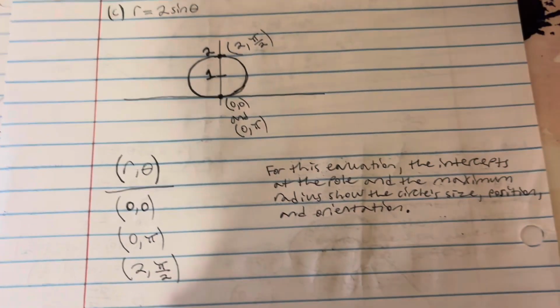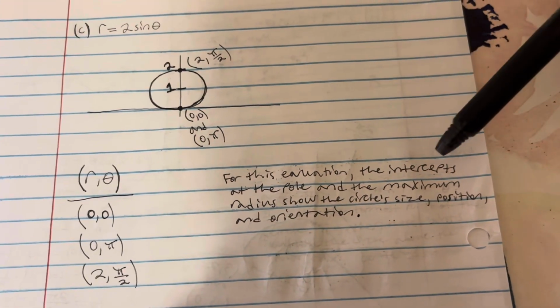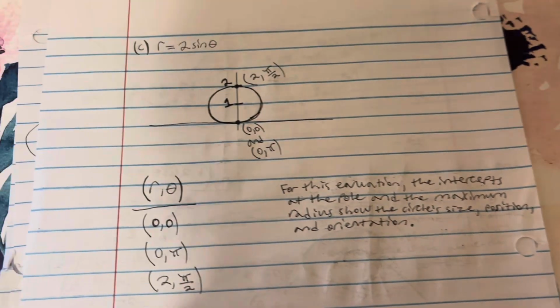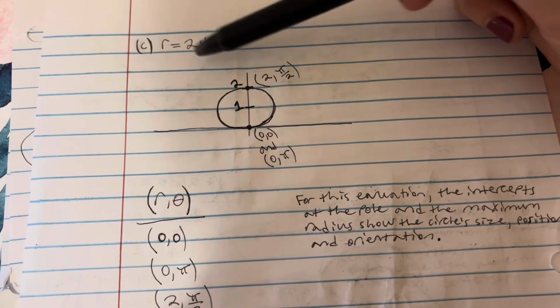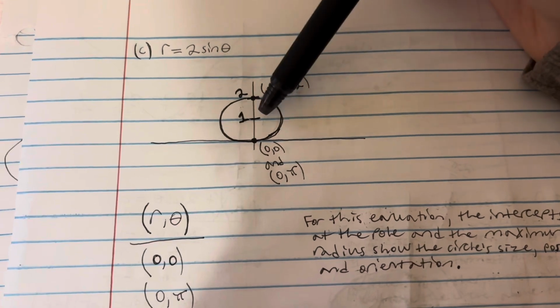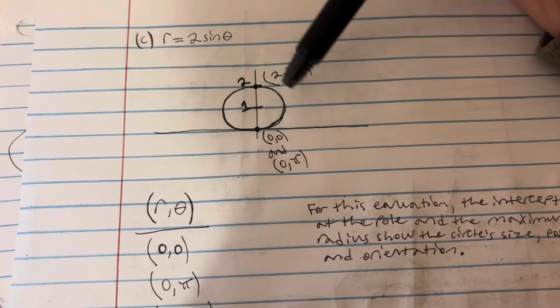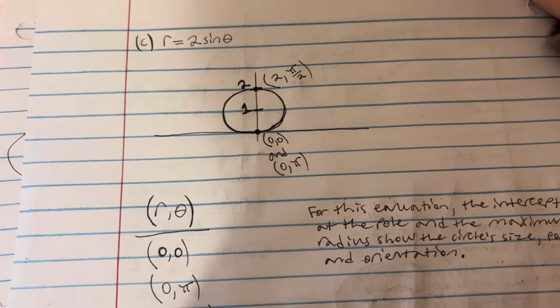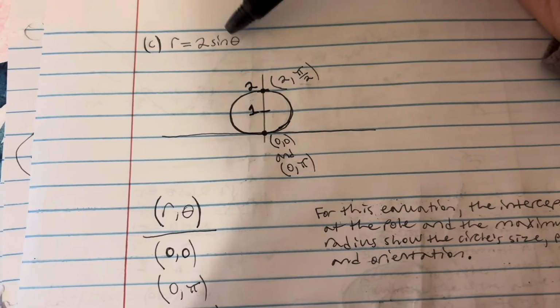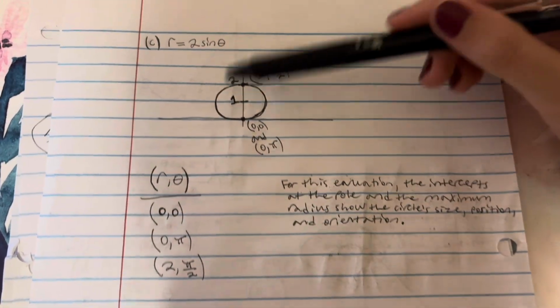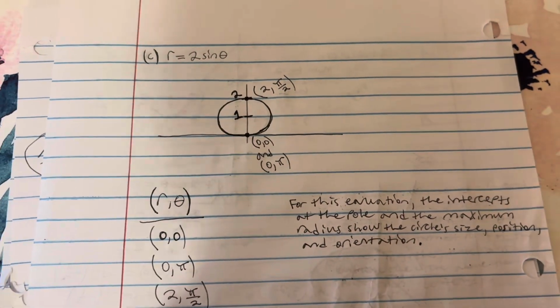So yeah. And so for this equation, the intercepts at the pole and the maximum radius show the circle's size, position, and orientation. With this specific radius at pi over 2, it really tells you what this polar graph is going to look like, and also because it's sine. And these points also influence how it will look.